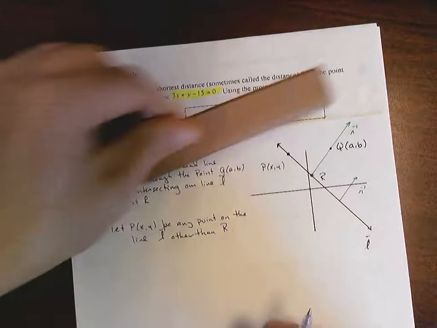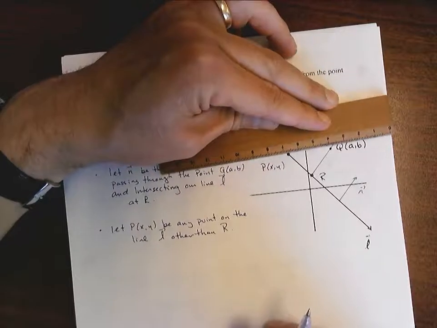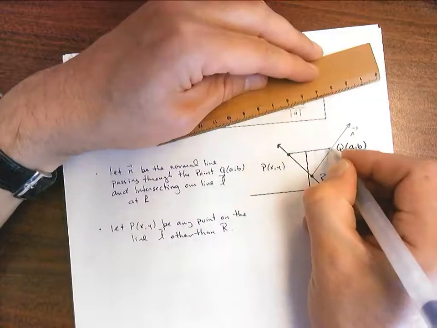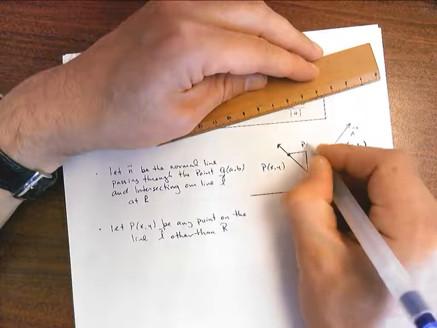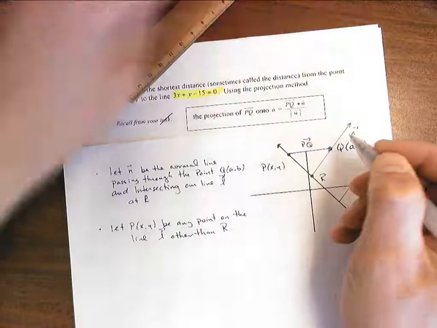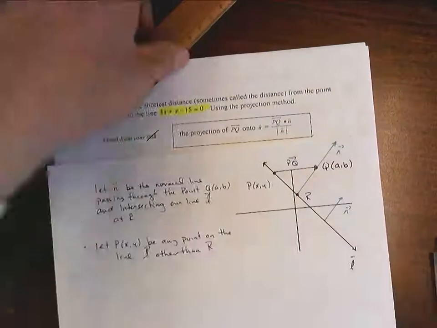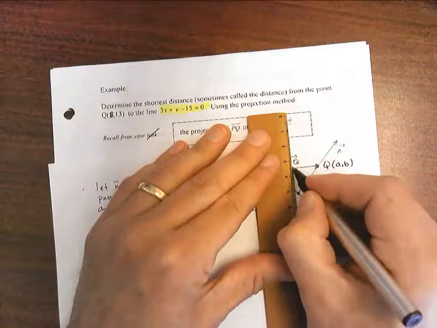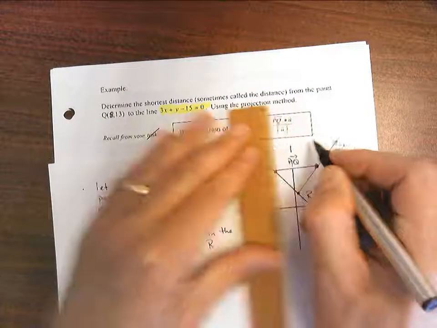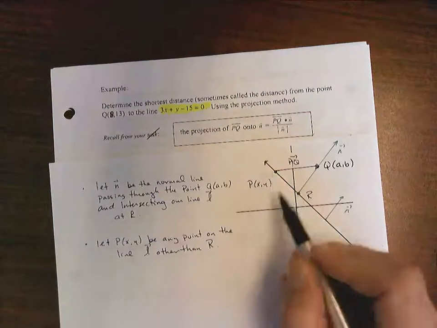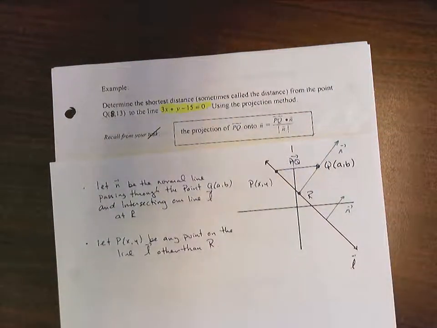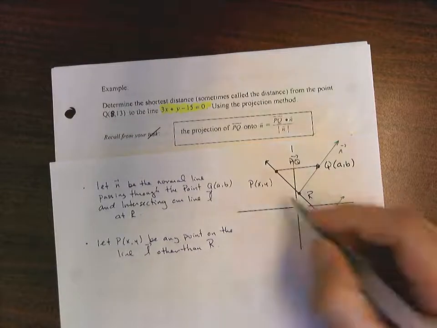Now what I'd like to do is connect P and Q. So I'd like to create this vector PQ. Now there's PQ. Now it's unfortunate that this axis stopped right where it did, so I'm going to extend it so we don't get confused. So that axis is actually continuing up. So here's PQ, here's N. Now notice that we've got some interesting things here. I've got a right triangle.